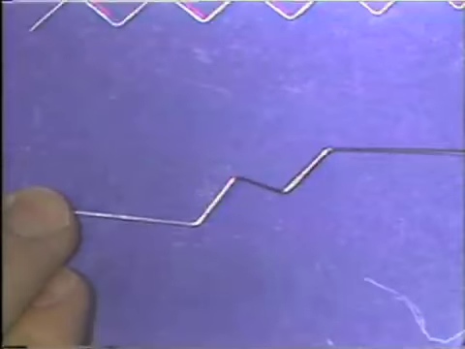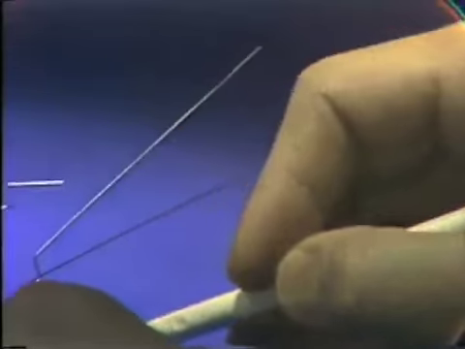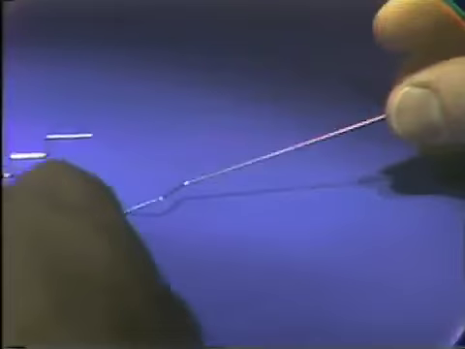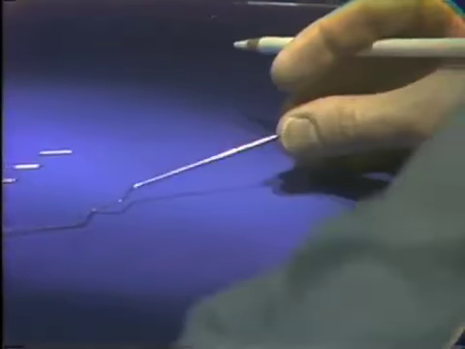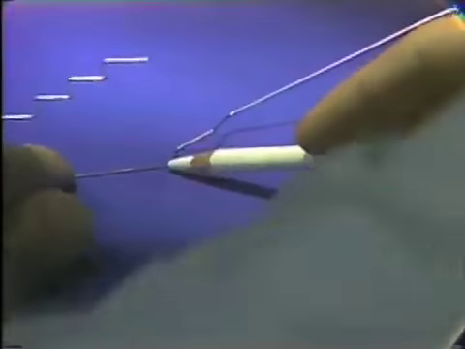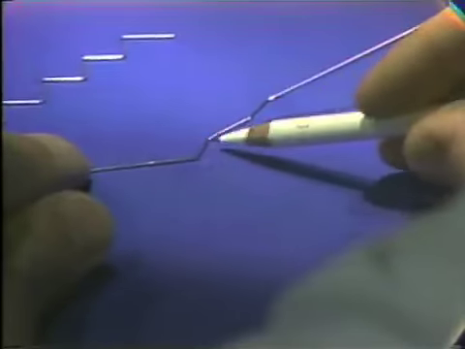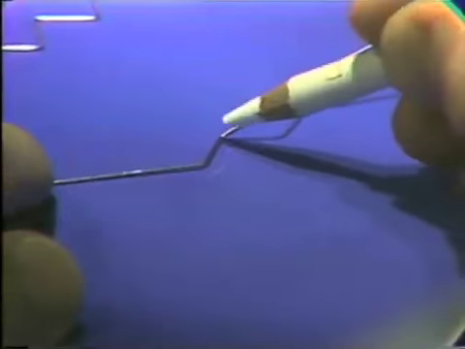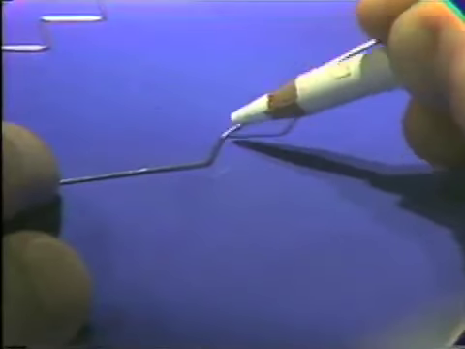You start by finding a stable starting point. In this case, the end of the wire and the first bend arm are flat on the table. You can see the point where the wire leaves the table surface. This is the point that you mark the wire with a wax marking pencil.